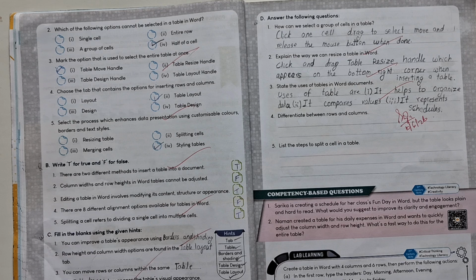Fifth one, select the process which enhances data presentation using customized colors, borders and text style. Resizing table, splitting cell, merging cell, styling tables. Which one is correct? Yes, styling tables is correct.